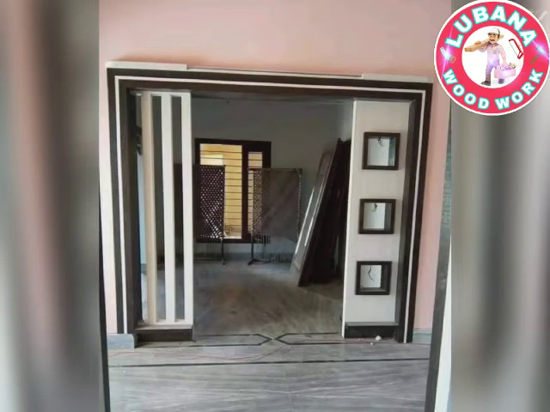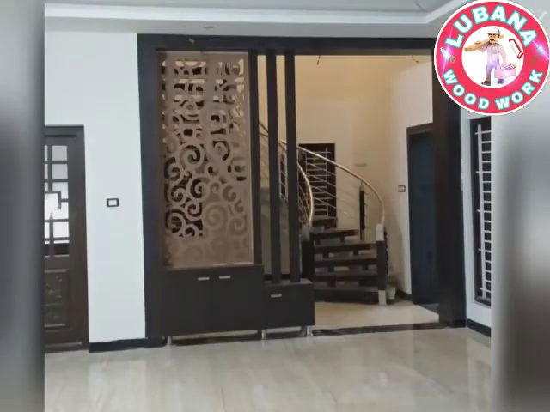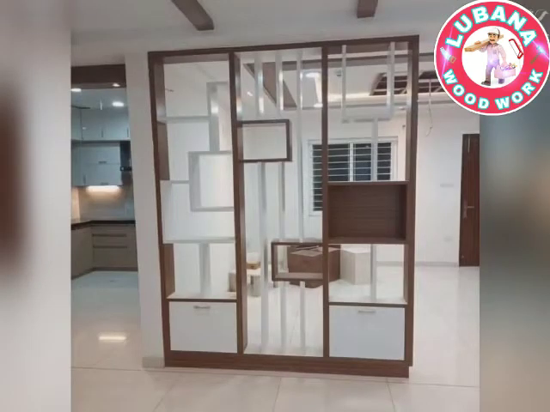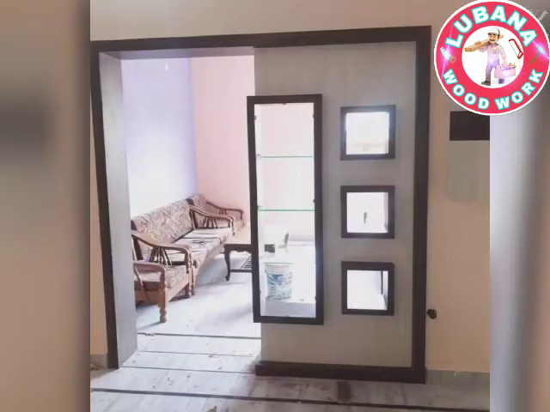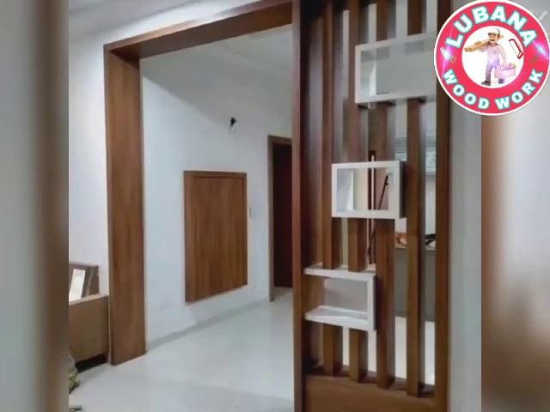Latest partition designs of wall for the house. A partition wall is a wall that divides a space. A partition wall is usually designed to make an open room into smaller rooms. Sometimes these partitions are temporary and other times they are permanent.